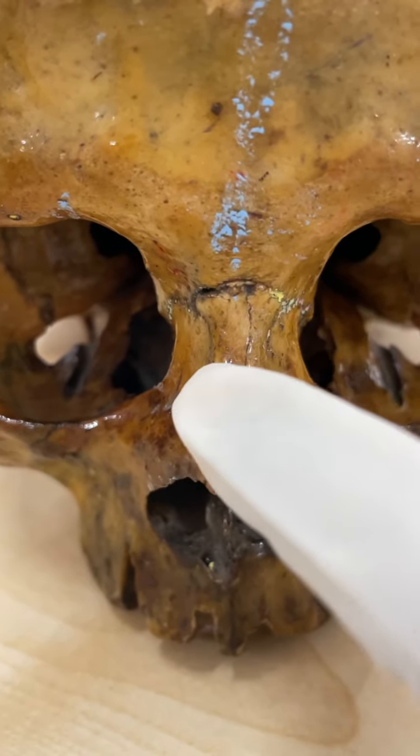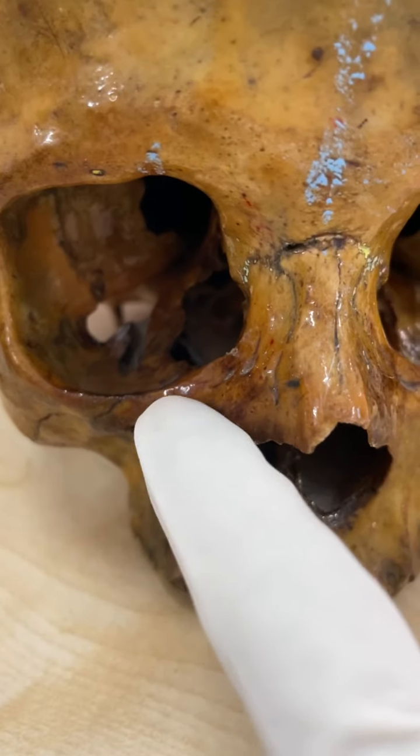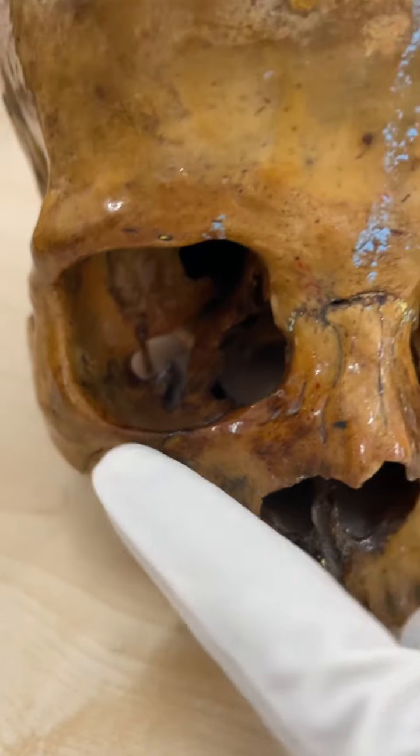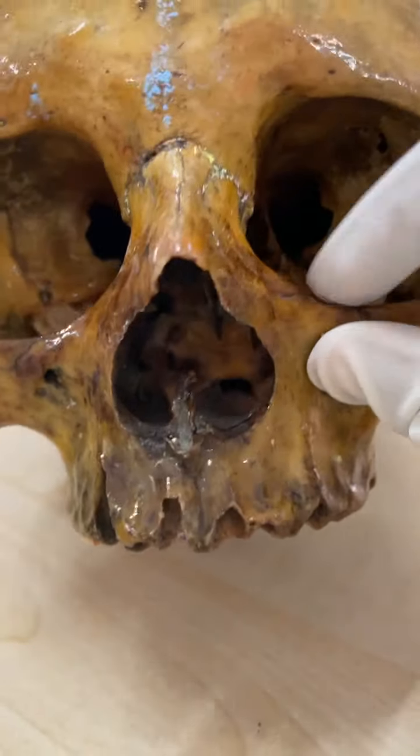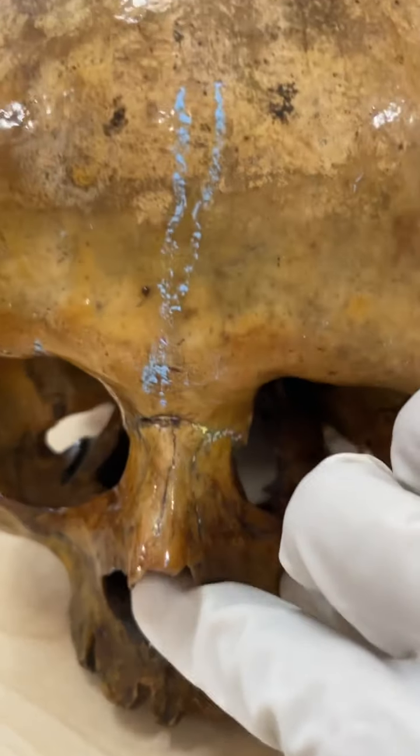this is the nasal bone, and this is the maxilla, and this is the zygomatic bone, and this is called the alveolar process, and this is called the vomer.